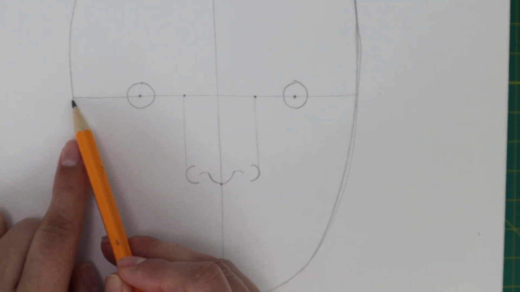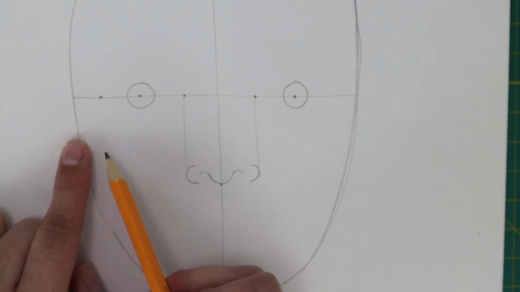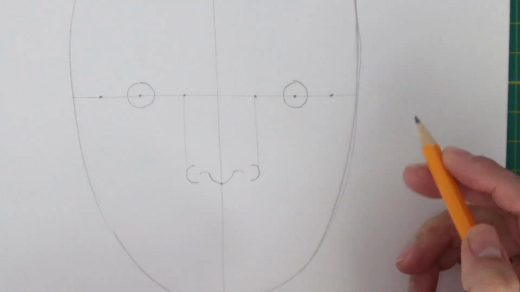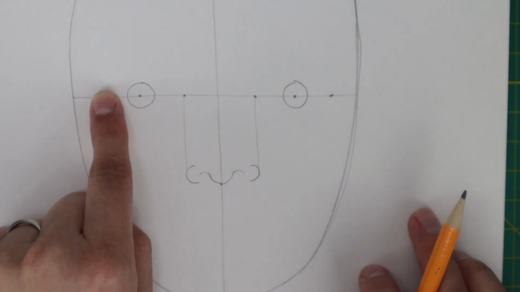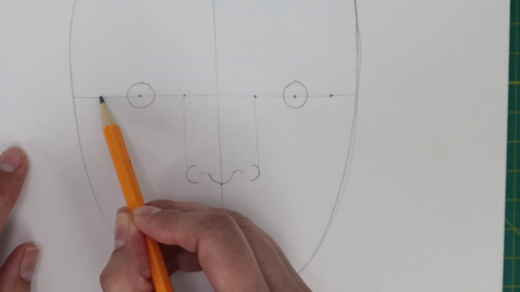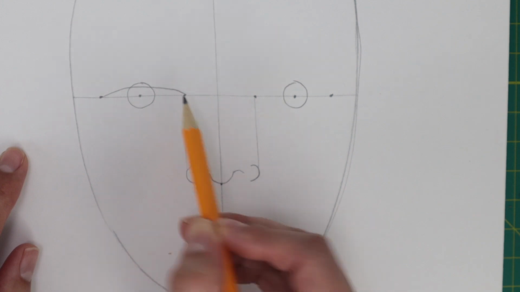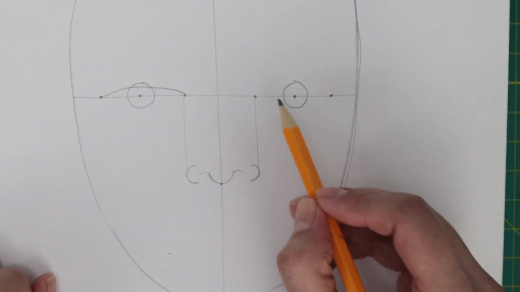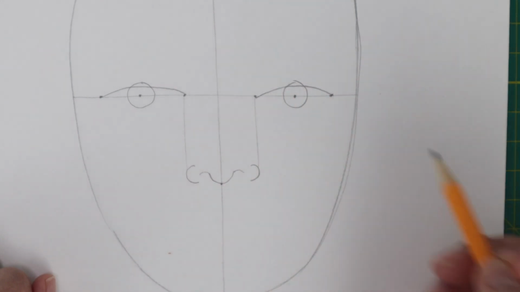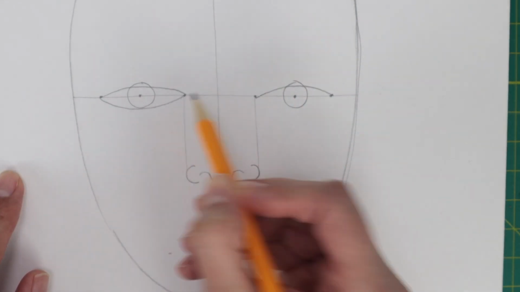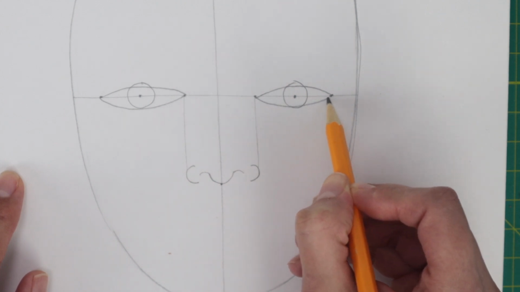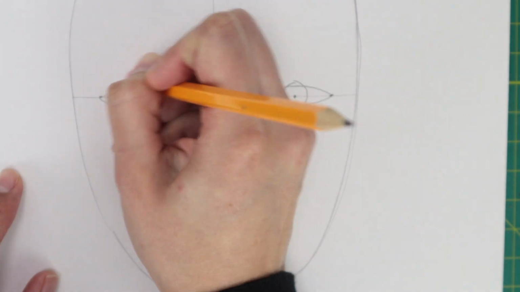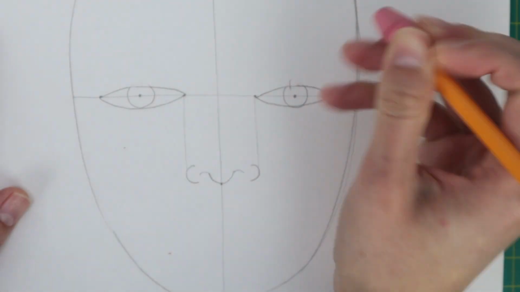Find the center between the left iris and the side of the face and draw a dot. Do the same on the right side. Draw a curve on top of the left pupil from one dot to the other. It's okay to overlap the circle. Do the same on the right side. Draw a curve below the left iris from one dot to the other. Do the same on the right side. Use your pencil eraser to get rid of the leftover lines above the eyes.